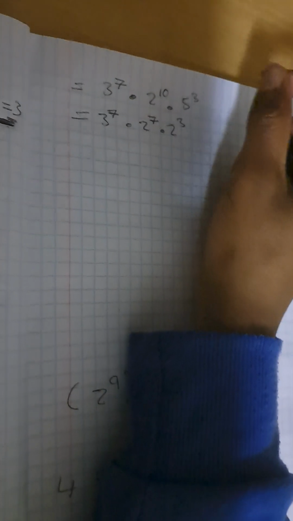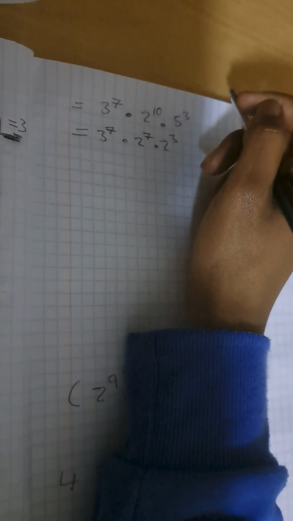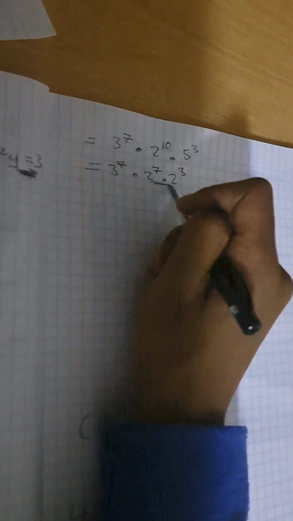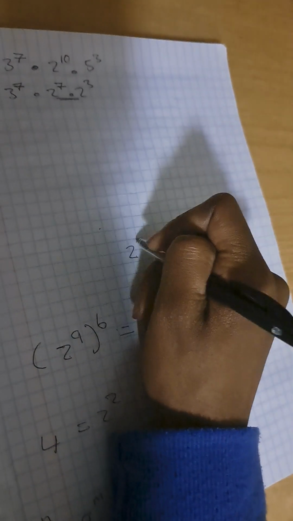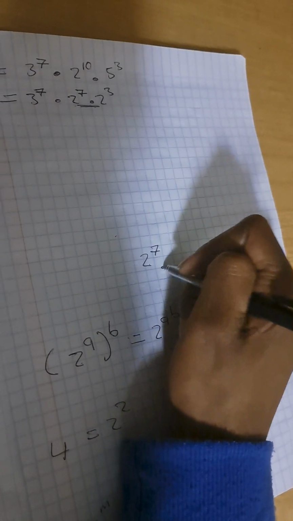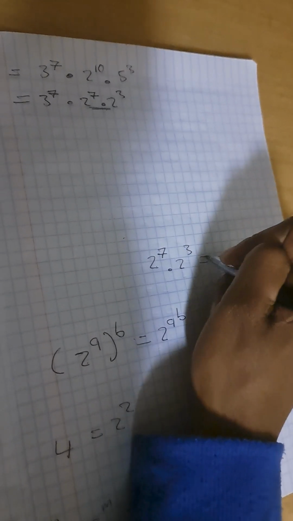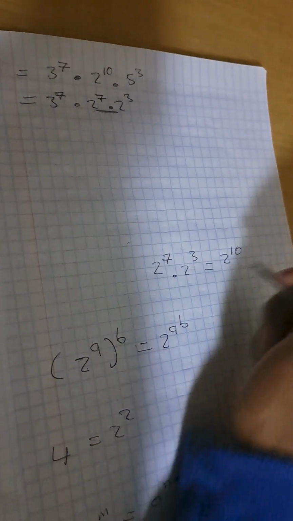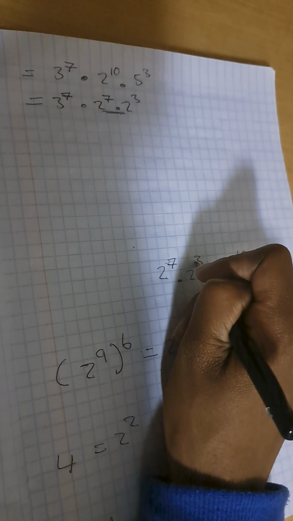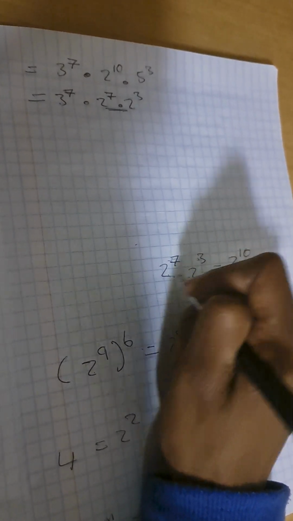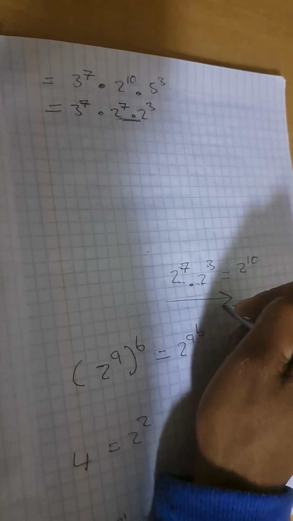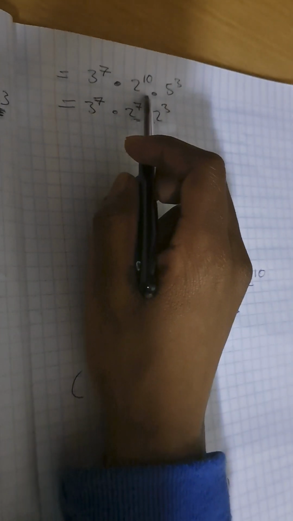Where does the 2 to the power 3 come from? Remember exponent laws. 2 to the power 7 times 2 to the power 3 is equal to 2 to the power 10, right? You add the exponents when you're multiplying bases that are the same. Do you understand this part, right?